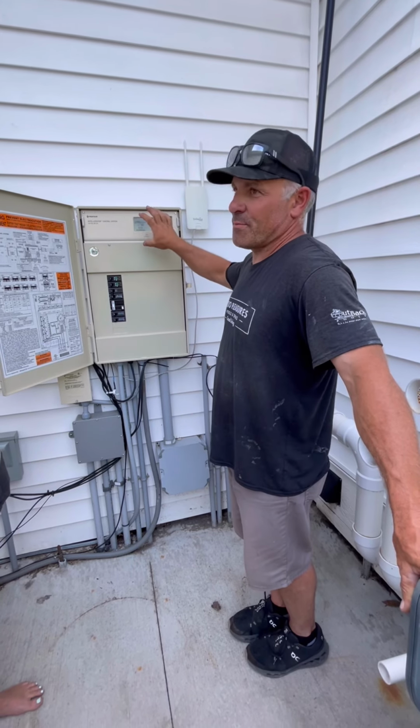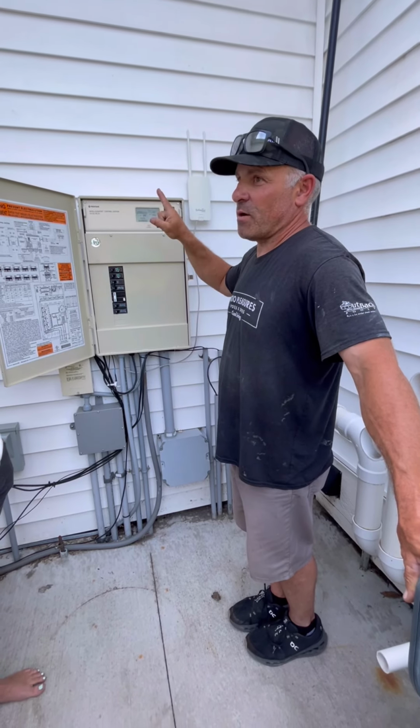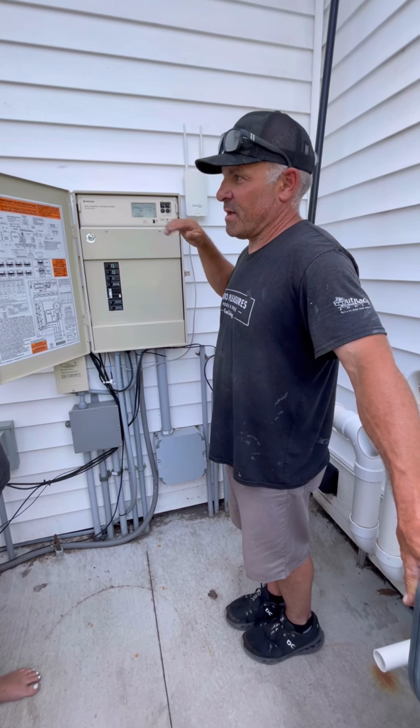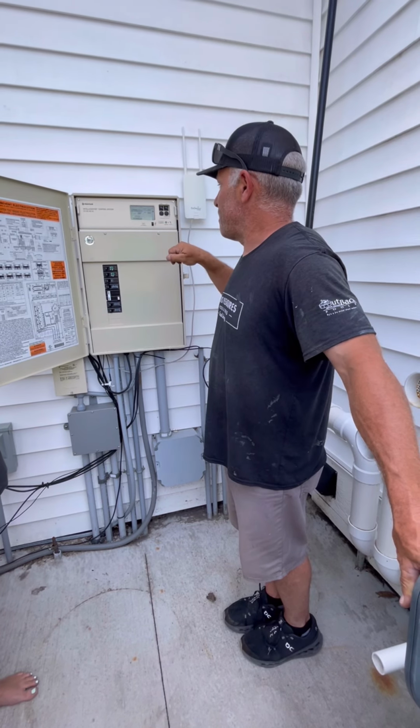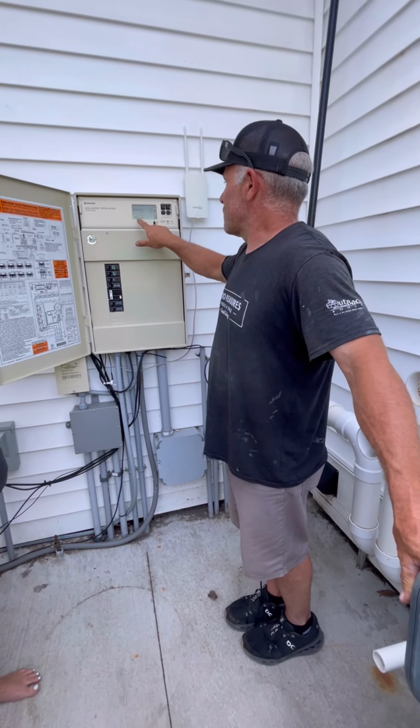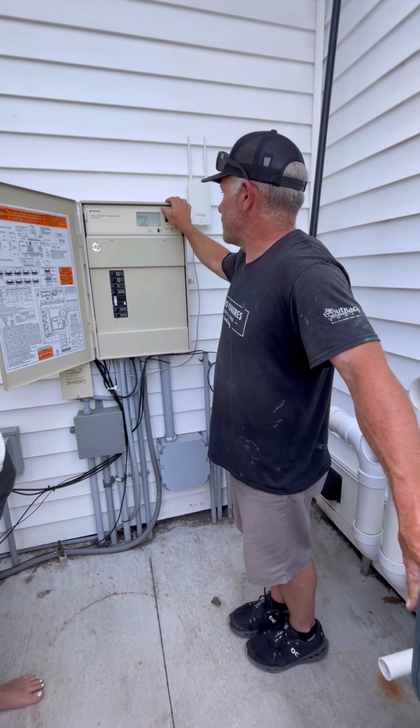So this is only a temporary way to turn on the heater. This is a one-shot deal. It's not going to maintain your temperature on the pool. So let's just turn this off so I can show you the proper way.